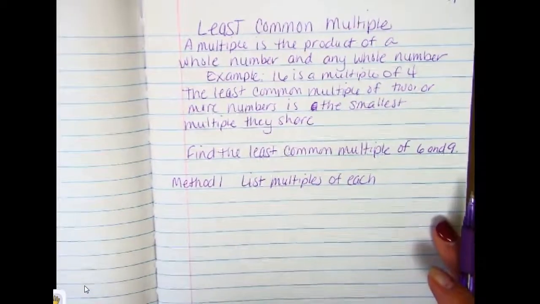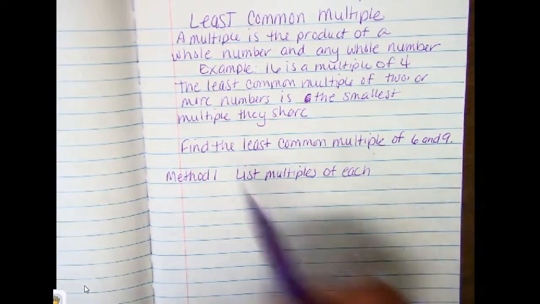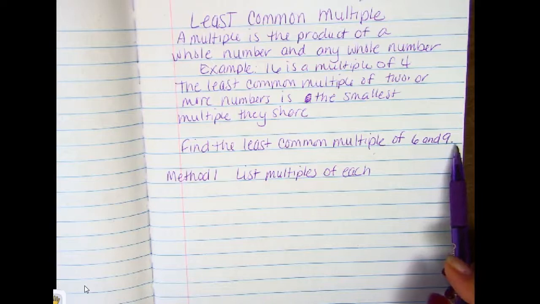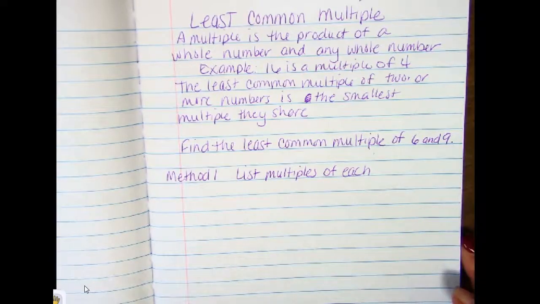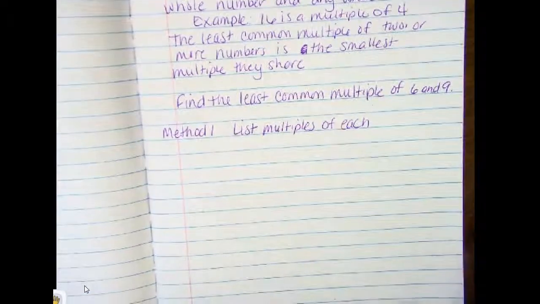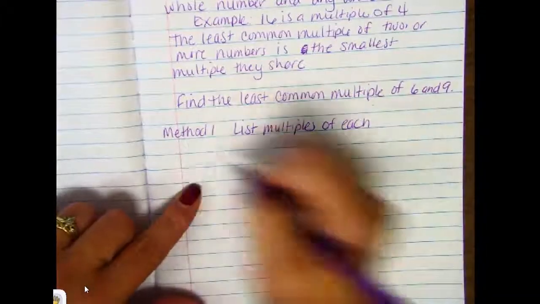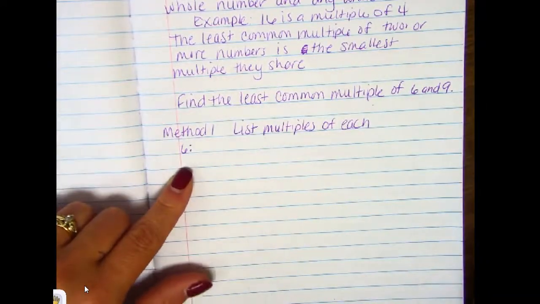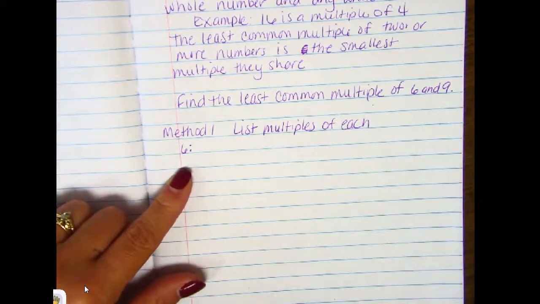Okay? So let's take a look at how we can find the least common multiple of 6 and 9 using two methods. The first method is one I don't really like because there's a lot of room for error here. The first one is by listing all the multiples, or at least maybe 10 multiples of each number.